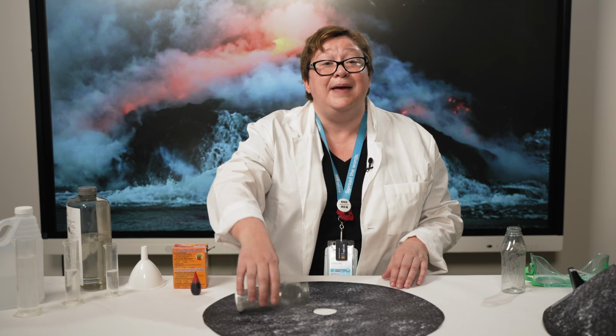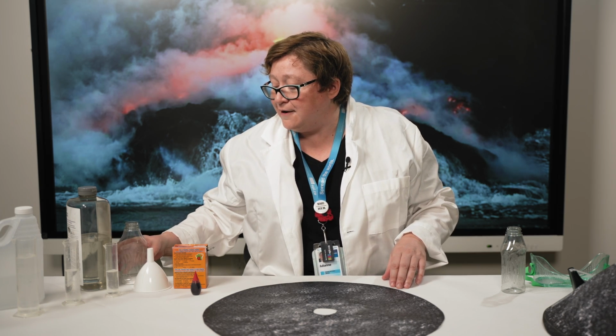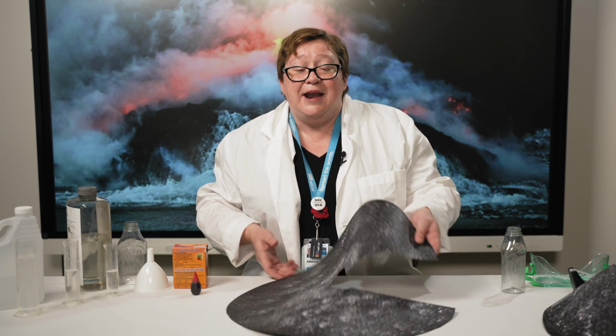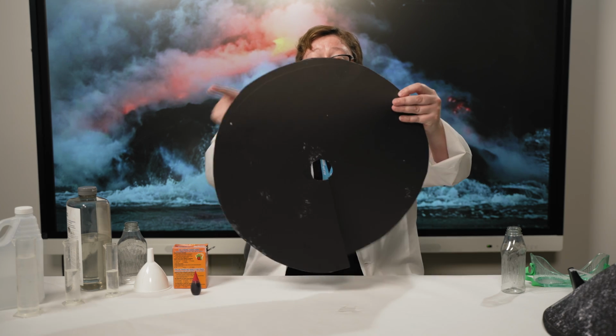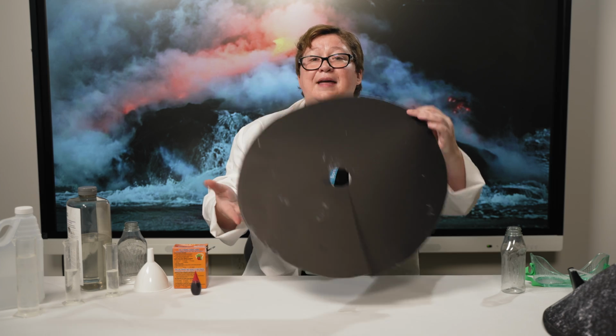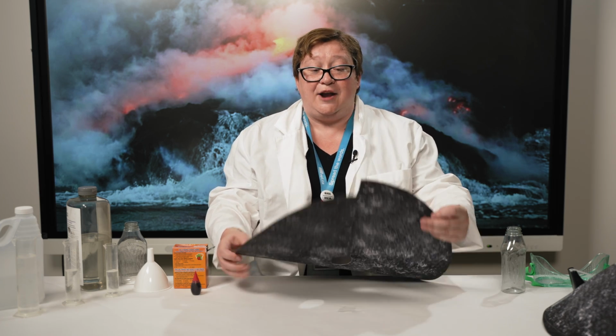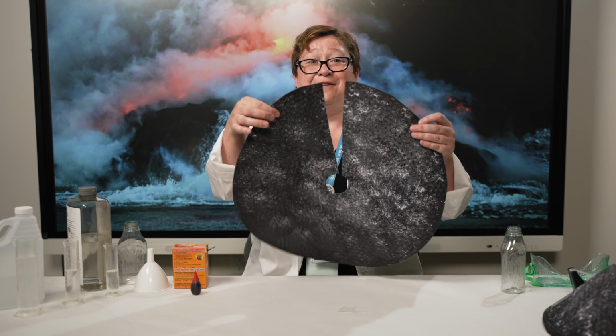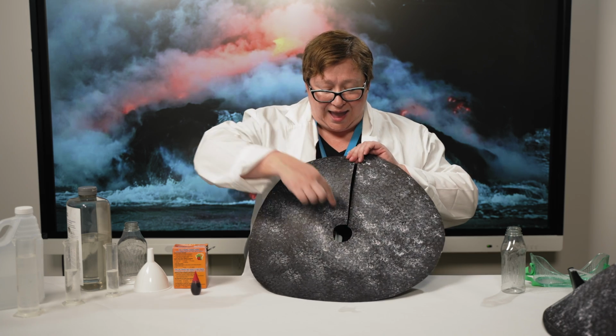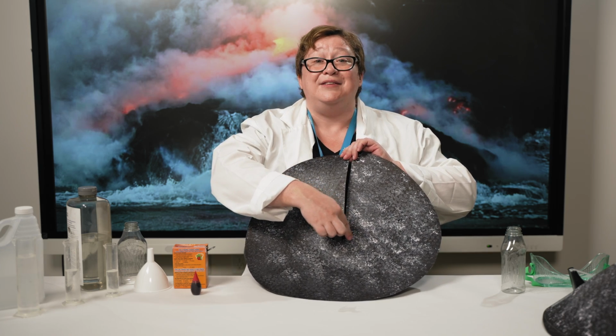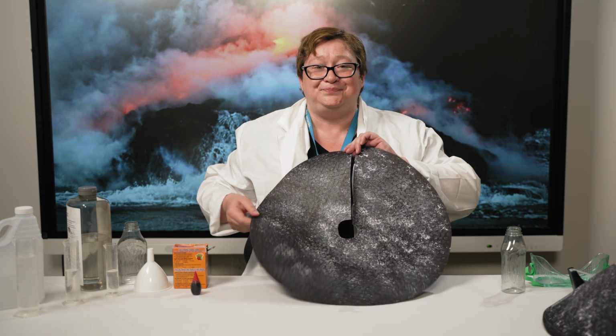The next step is to grab a pair of scissors and cut out the shape of the largest circle. Then you'll want to cut a hole in the middle of that big circle and cut out the circle at the center of your volcano.